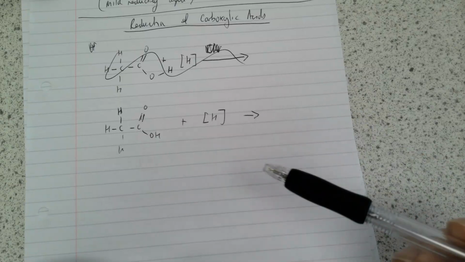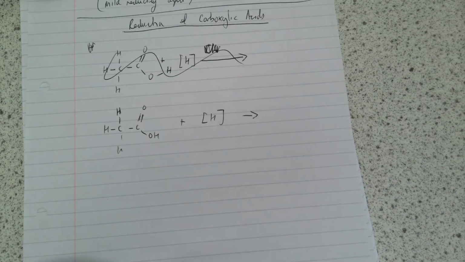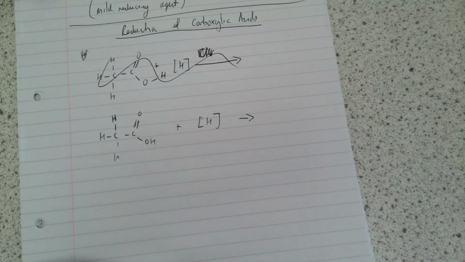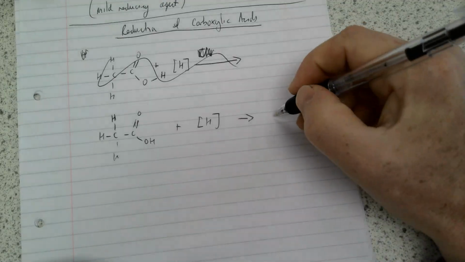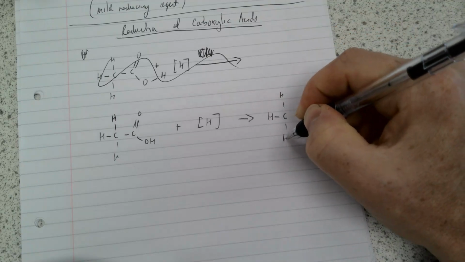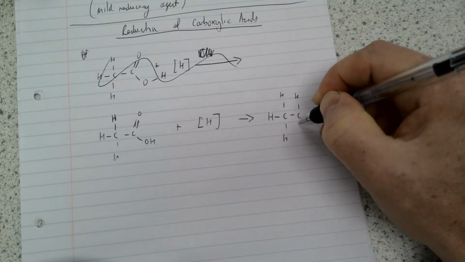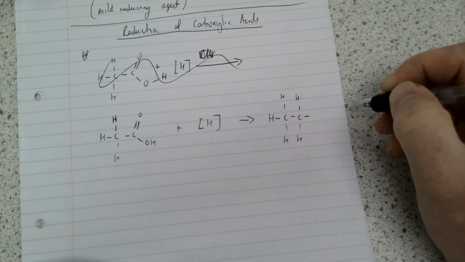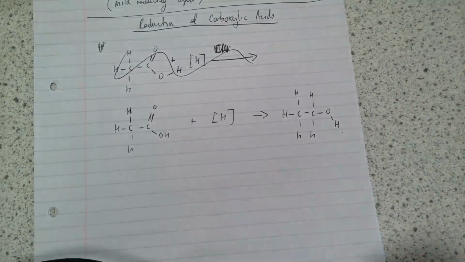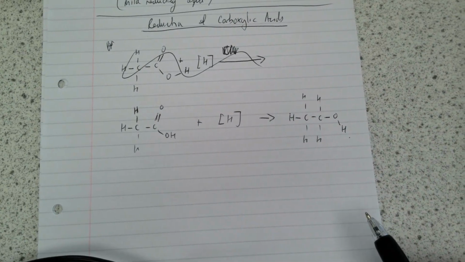So the clue was perhaps there if you spotted it. We need quite a strong reducing agent for this, which will turn the aldehyde all the way into the primary alcohol. So we end up with the primary alcohol forming. It's not possible to stop the reduction at the aldehyde stage.